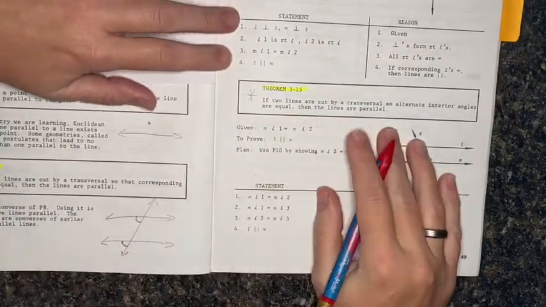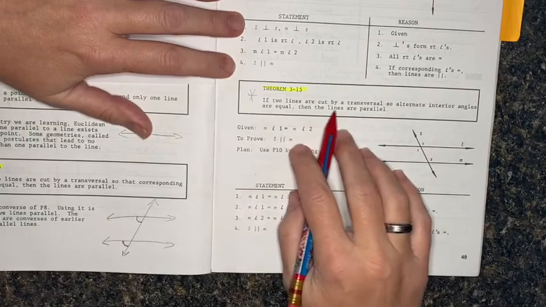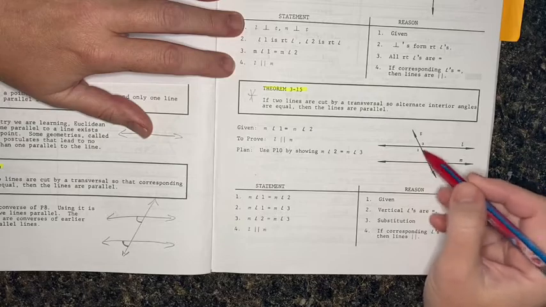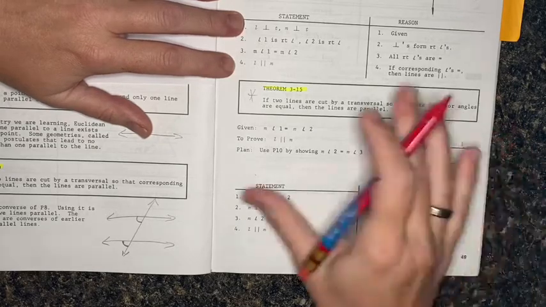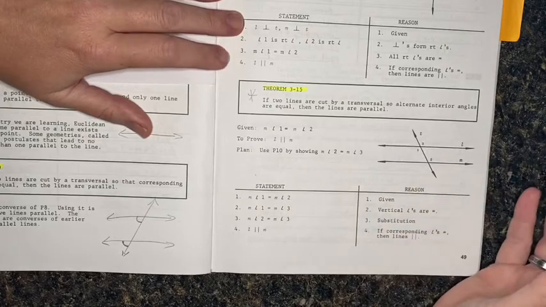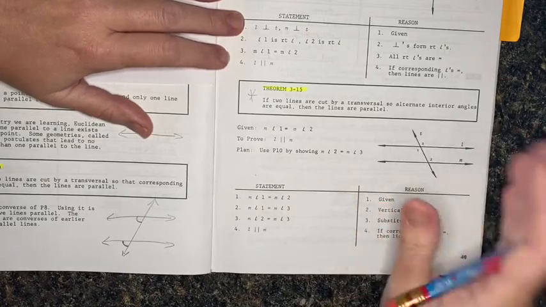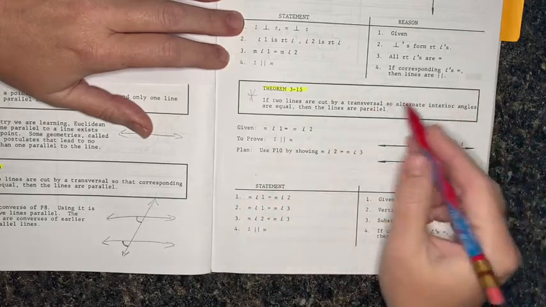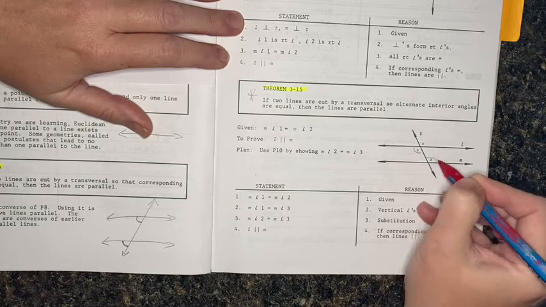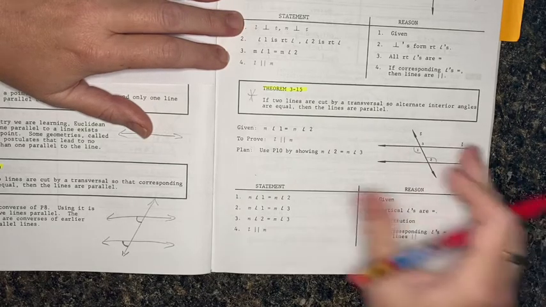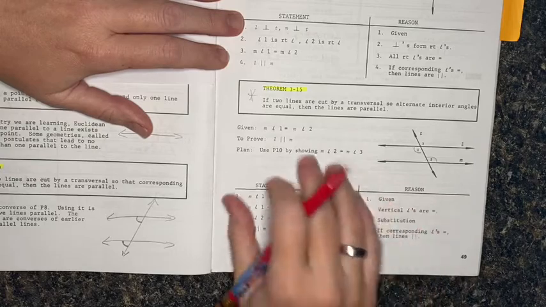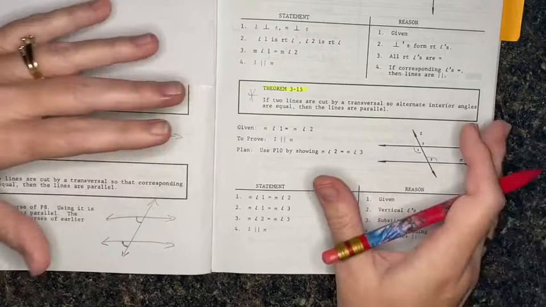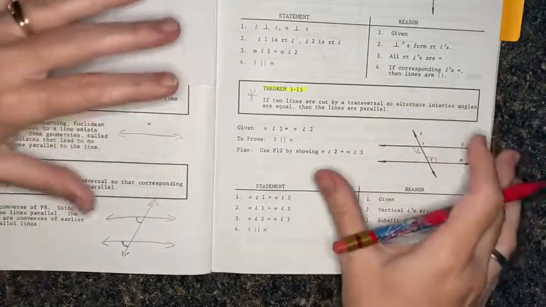Theorem 315 says if 2 lines are cut by a transversal so that alternate interior angles are equal, then the lines are parallel. So again, remember before we said if the lines are parallel, then alternate interior angles are equal. Now we're doing the opposite. If the alternate interior angles are equal, then the lines are parallel. Okay, again, here's a proof that can show why that theorem is true, but we're just going to go with it, okay? So like I said, remember, your theorems and postulates page is crucial. Please keep it with you.